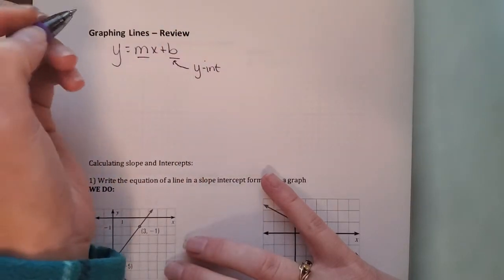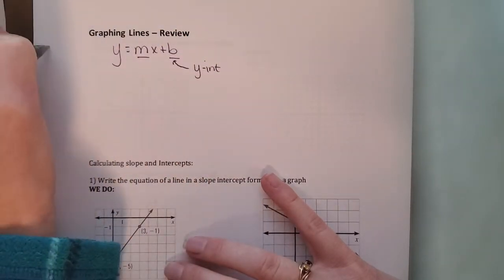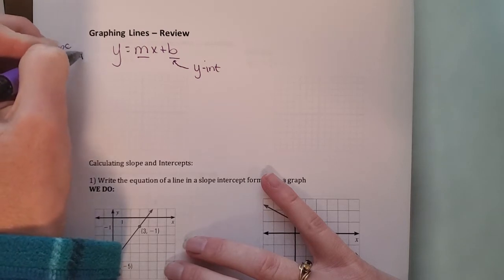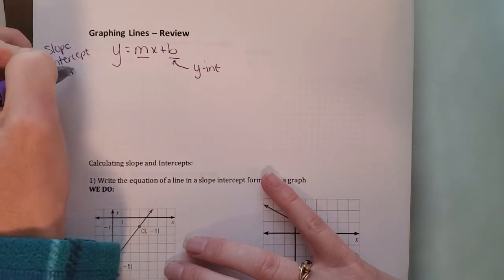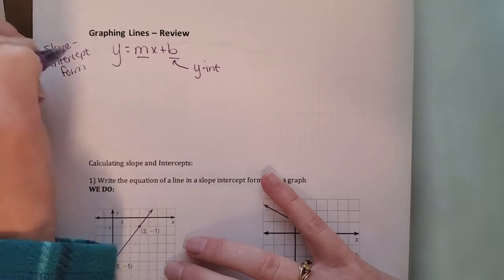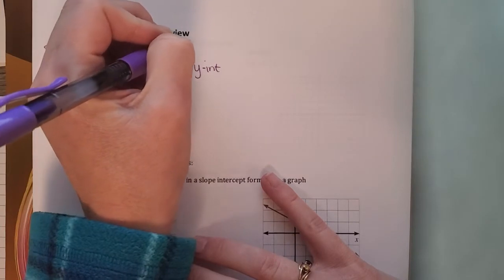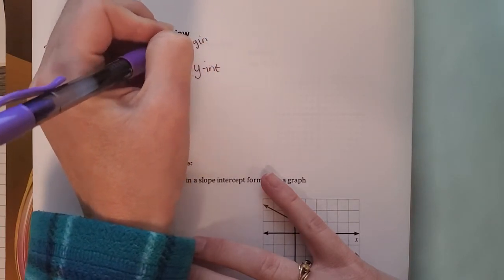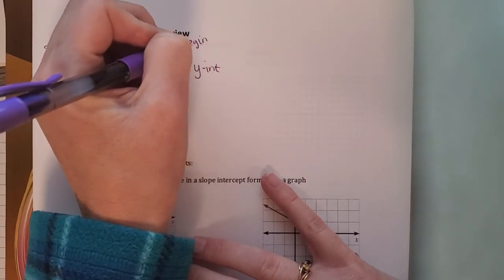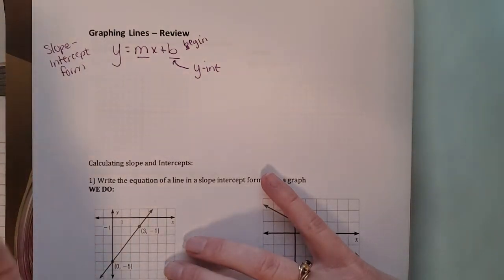So that's why we call this form slope-intercept form, because it gives you the slope and the y-intercept. So the b is the y-intercept, and I always think b is for begin. So when you graph, you begin at the b.